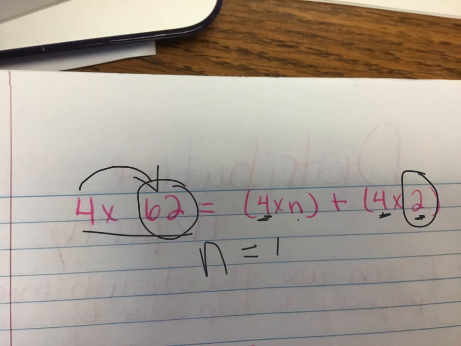That's right, it should equal 60. It should equal 60 because 60 plus that 2 is going to equal this 62. And to have the same problem, that's what you're going to have to use.